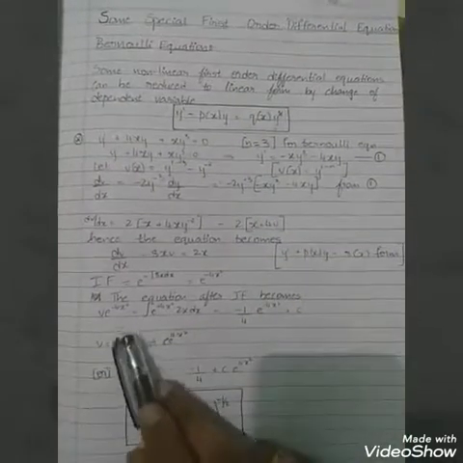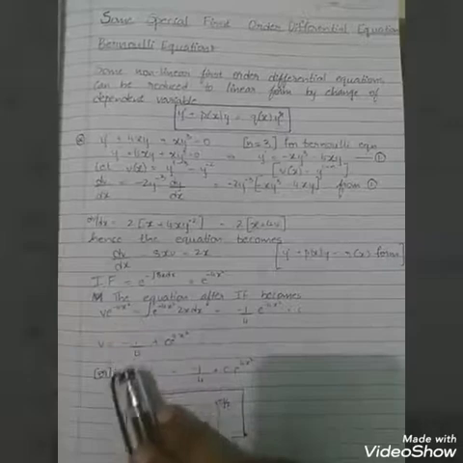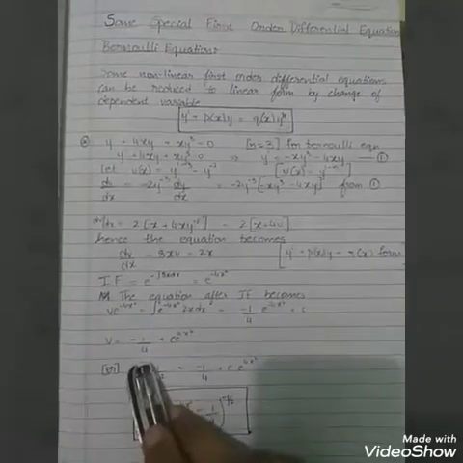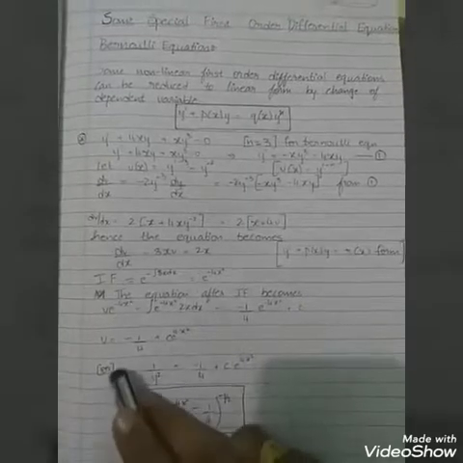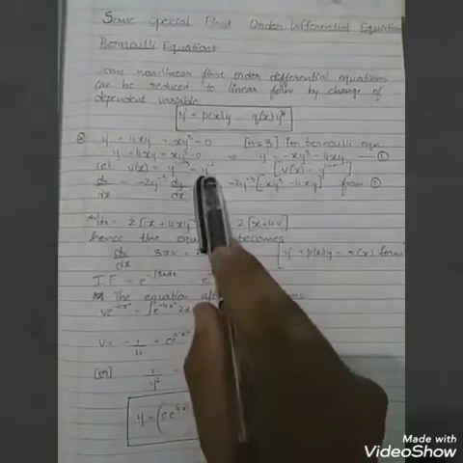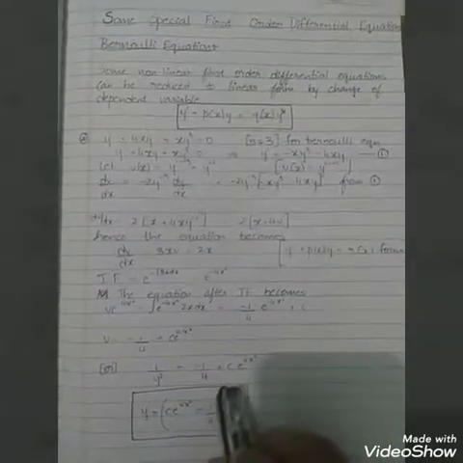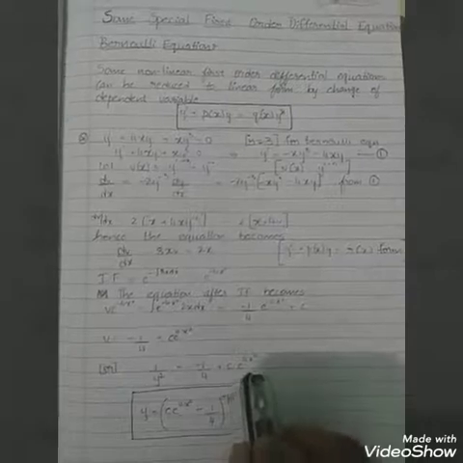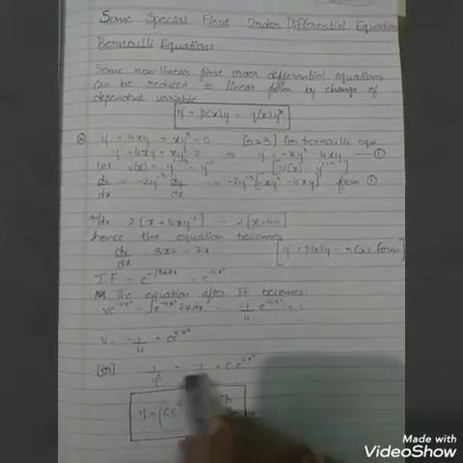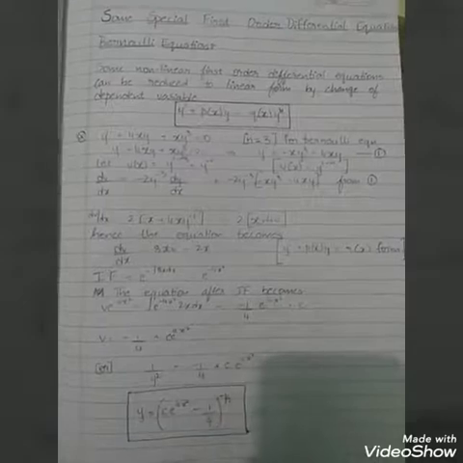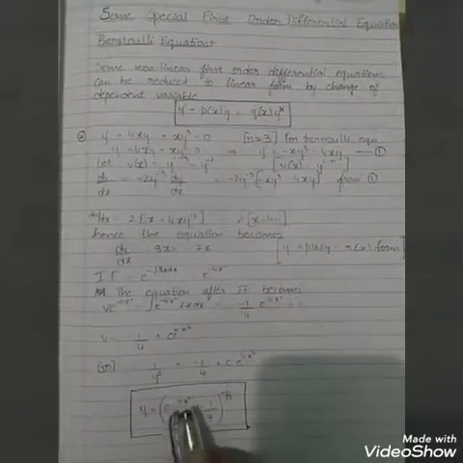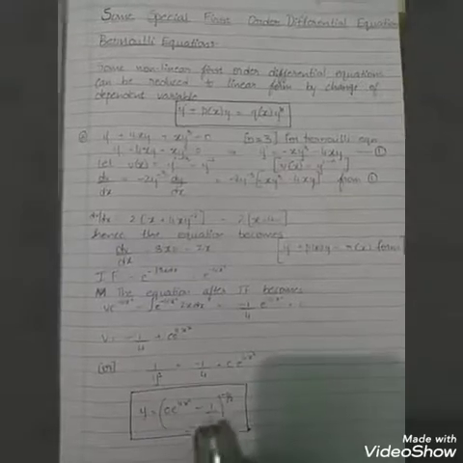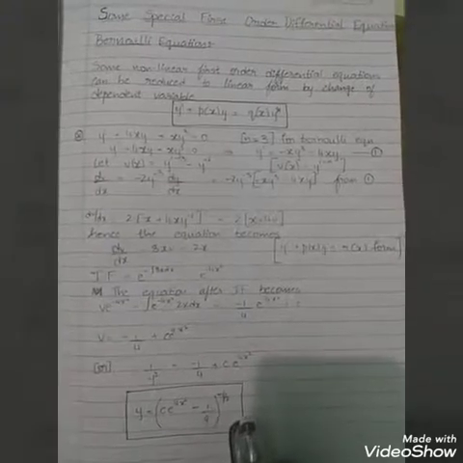If I divide the entire thing by e^(-4x^2), v is equal to -1/4 + c e^(4x^2), where v is nothing but y^(-2). So 1/y^2 = -1/4 + c e^(4x^2). Now if I rearrange, the solution becomes y = (c e^(4x^2) - 1/4)^(-1/2).